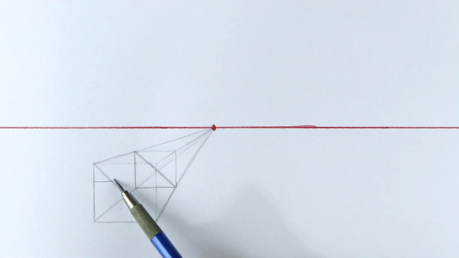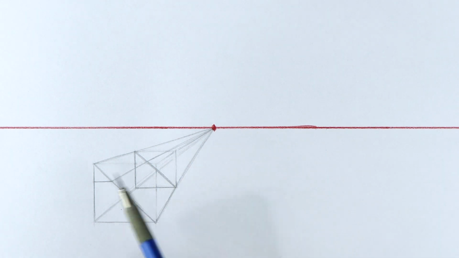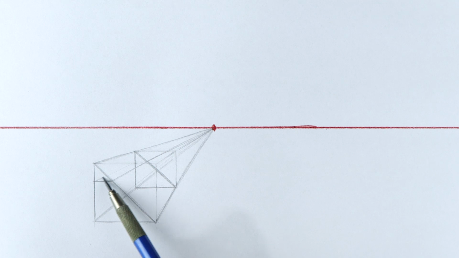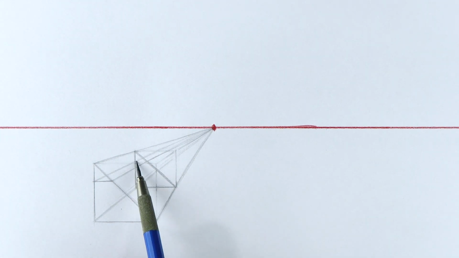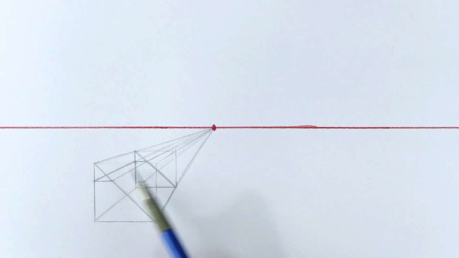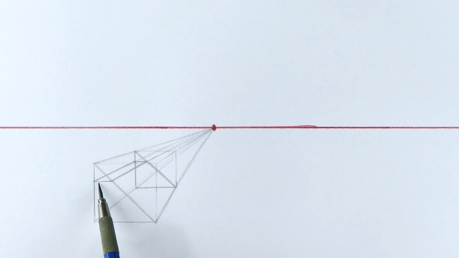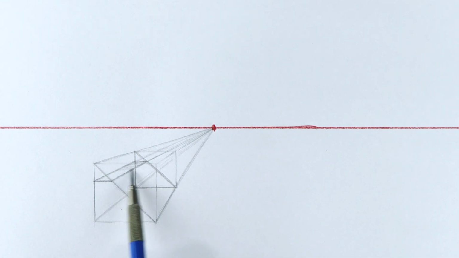So to find out, we'll connect the two front corners to the vanishing point. That will give us the depth lines. And the point where the depth lines intersect with the back edge is where the rear cut line will be. Now we can shade in the top plane to make it even clearer.